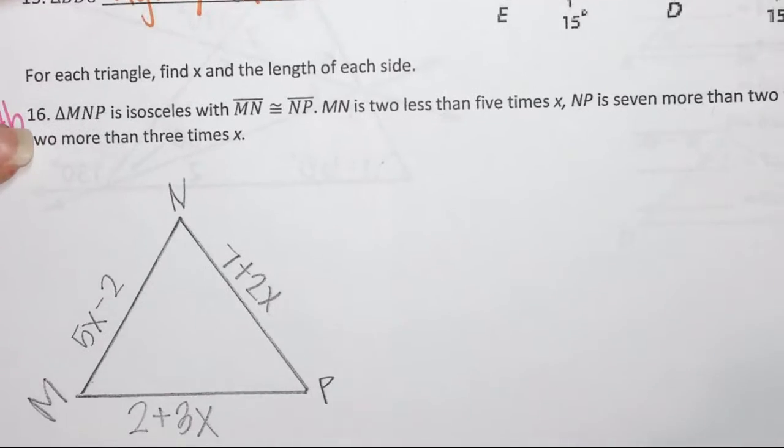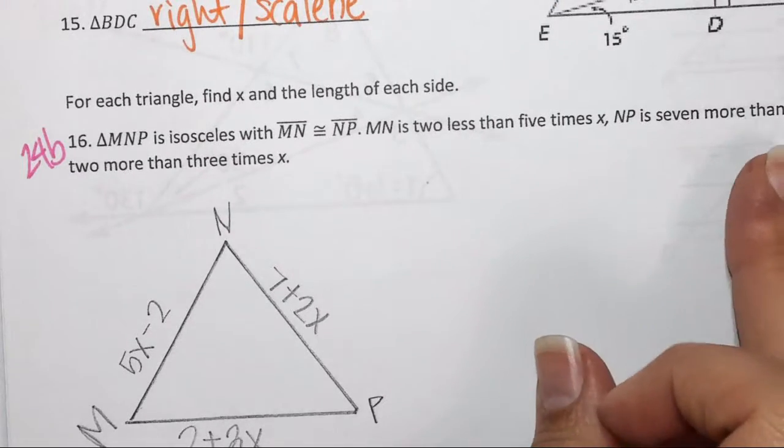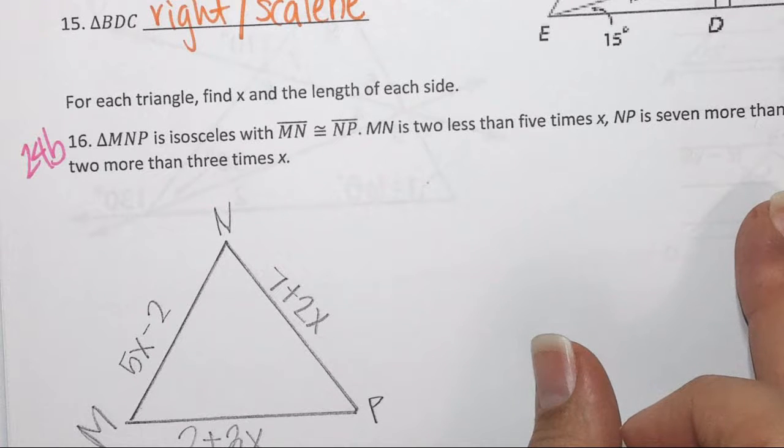Alright, let's look at 16. Please turn your paper over to 24B. Your notebook. 24B. That's 25. Okay. Just leave it right there.